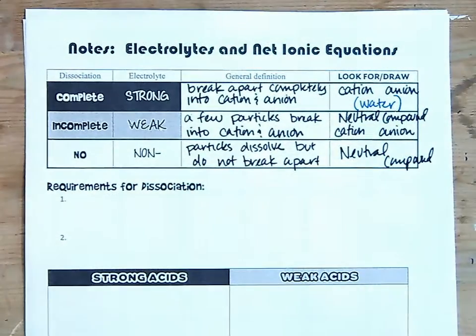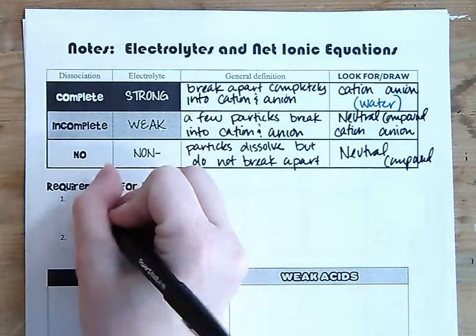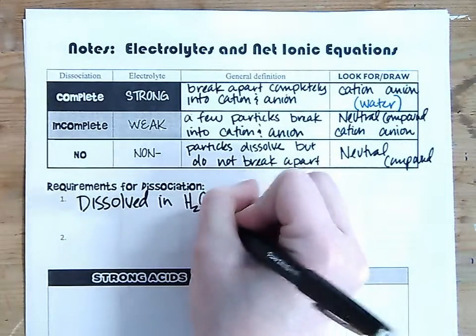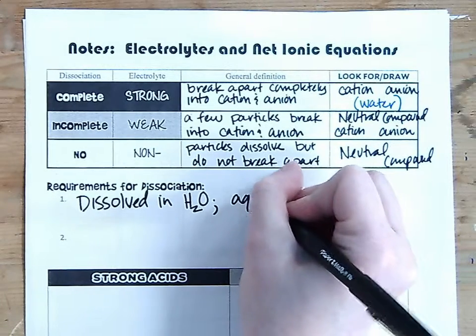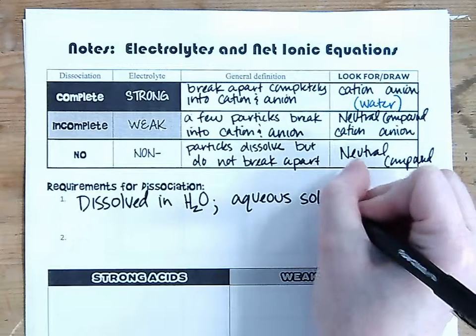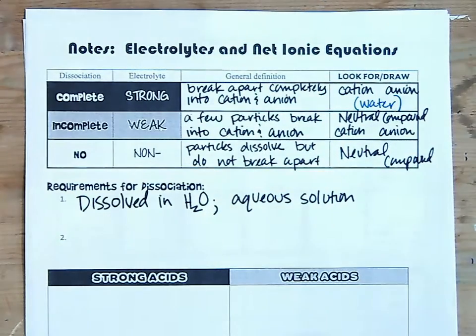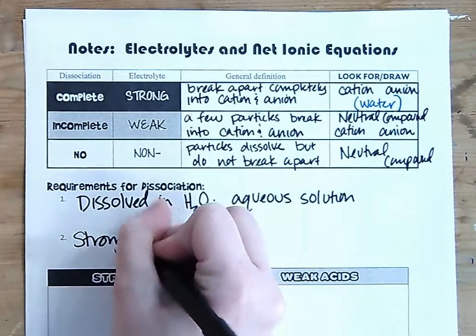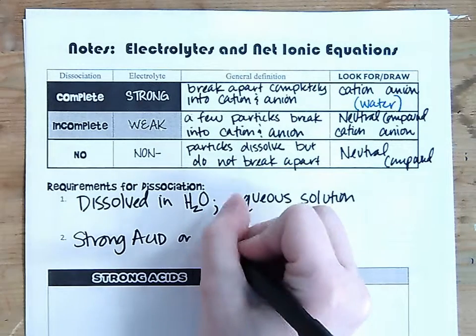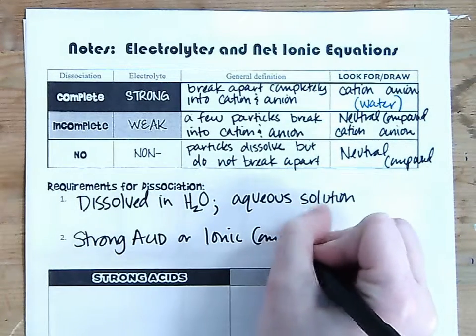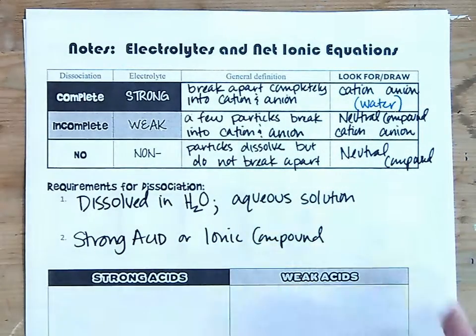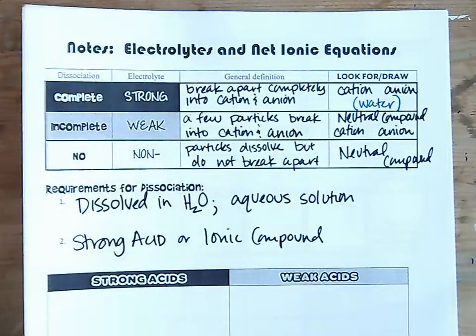Okay. Requirements for dissociation. Again, first it has to be dissolved in water, meaning it has to be an aqueous solution. And again, the solute is what's dissolving in water. And then we have to look to see if it's a strong acid or ionic compound. So you have to look to see first if it's aqueous or a strong acid. Aqueous, or then you can look to see what type of chemical bond it is.